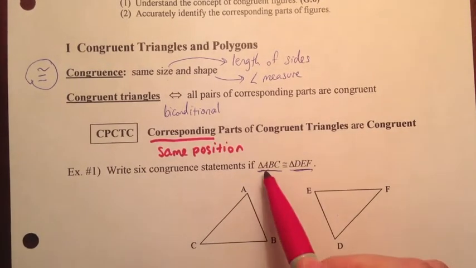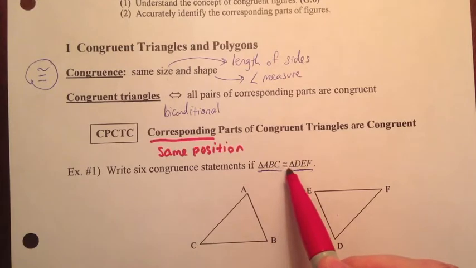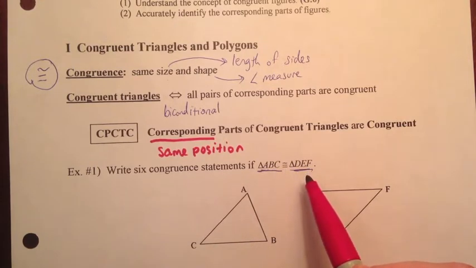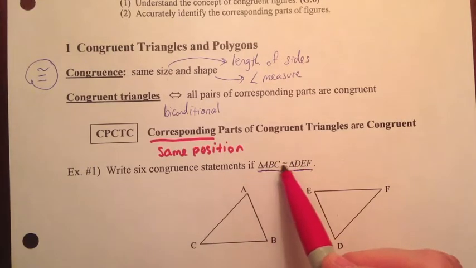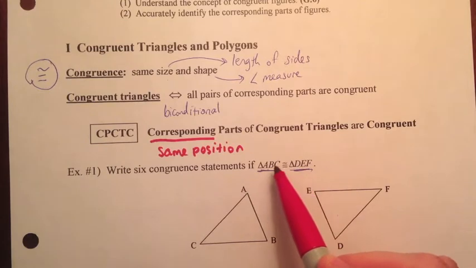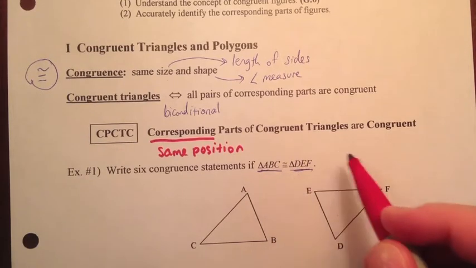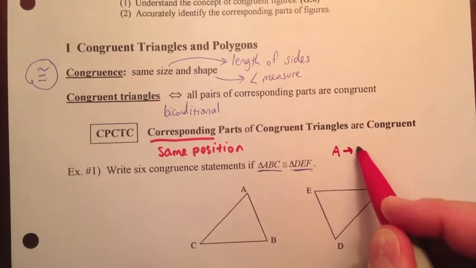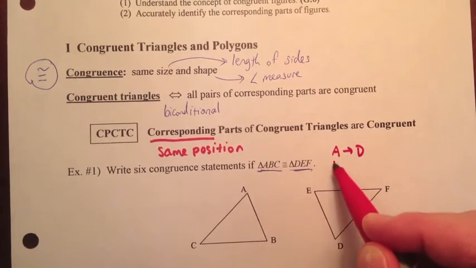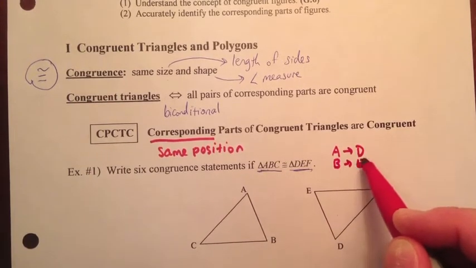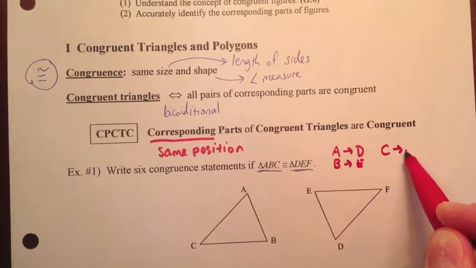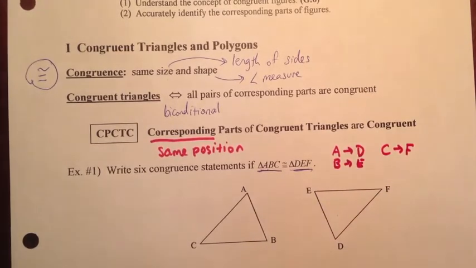The way that they say this, triangle ABC is congruent to triangle DEF, well, that tells you that A corresponds to D. They're the first letter in both of these. Okay, so A goes to D, B corresponds to E, and then C corresponds to F. So in the picture, angle A corresponds to angle D. Those are congruent.